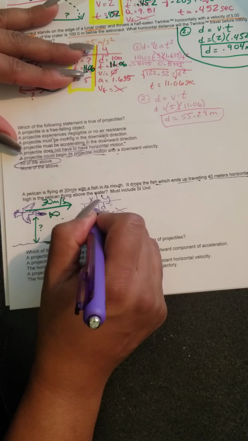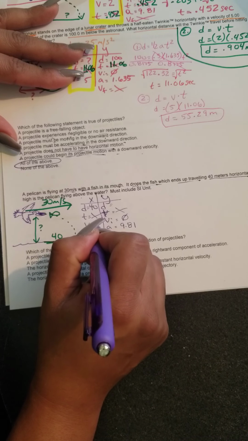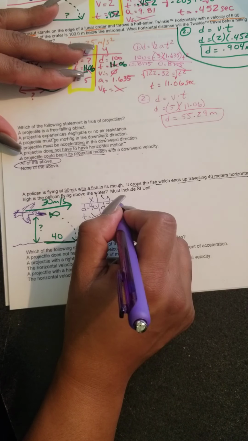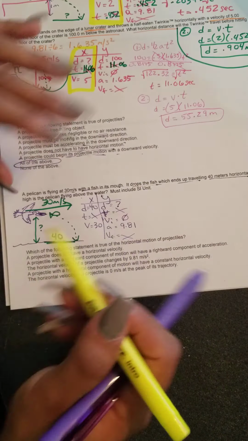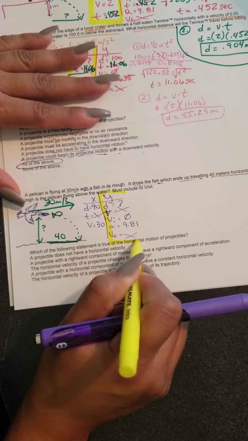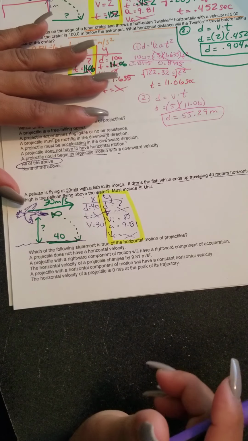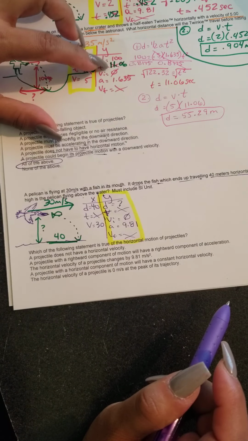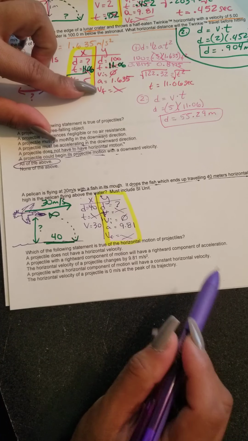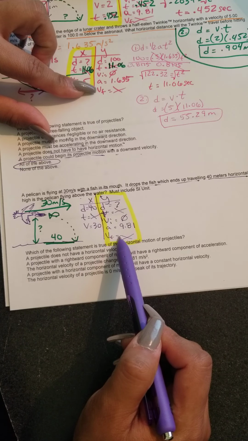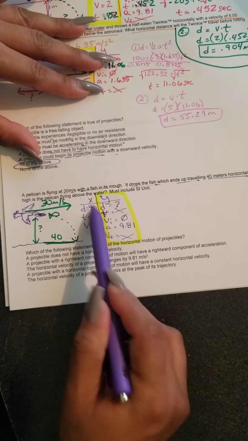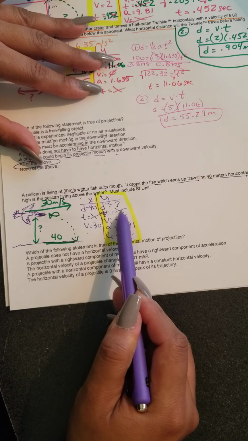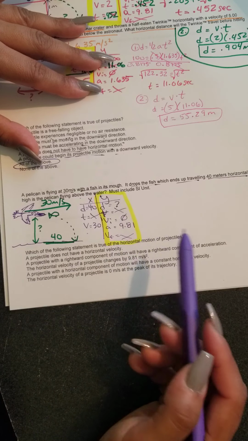The distance here is 40, the T not given, the velocity is 30, the distance is unknown. What side am I looking for? I'm looking for the Y component side. Okay. Do I have enough information? I don't have enough information. So I'm going to have to come over here, solve for the T, plug it in, and then I can solve for this.